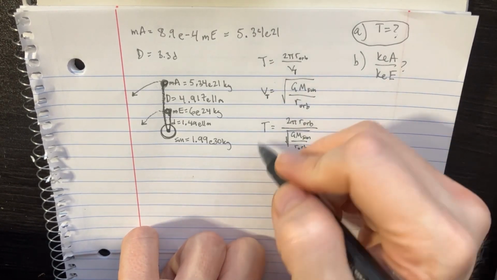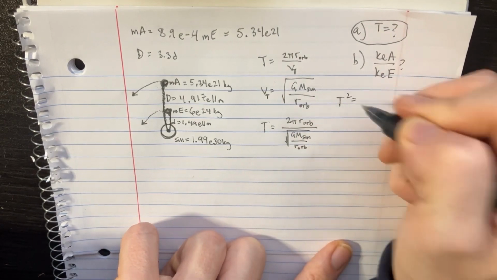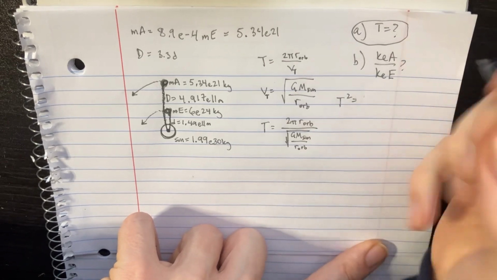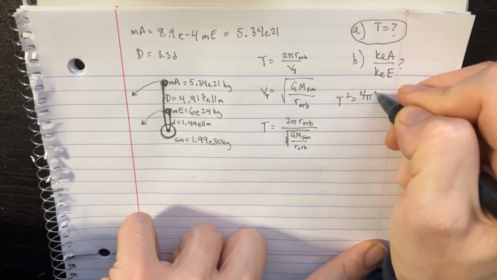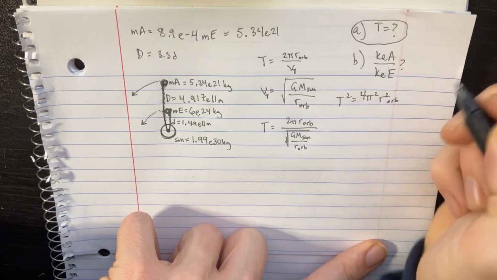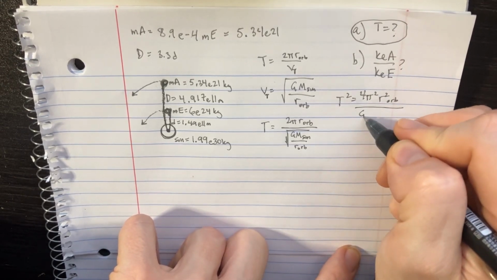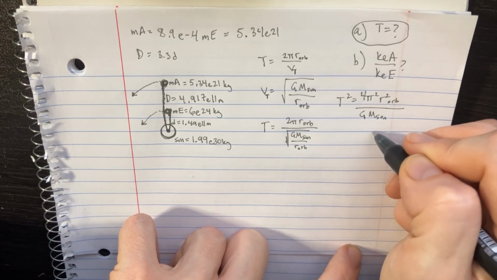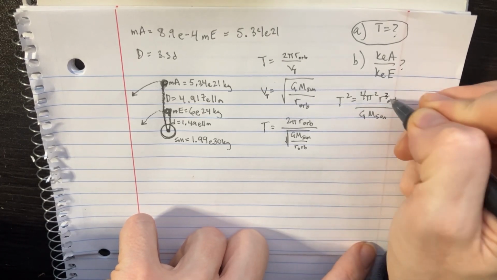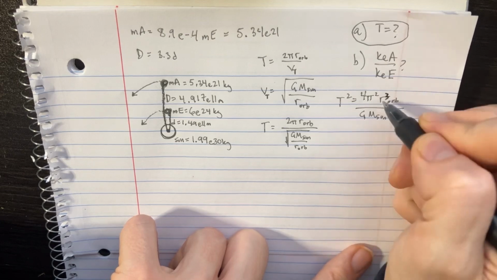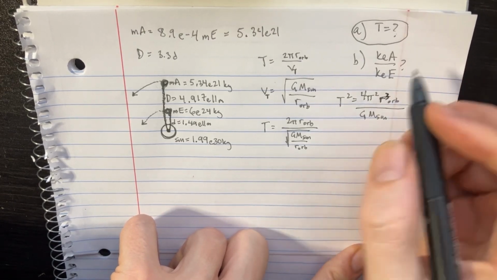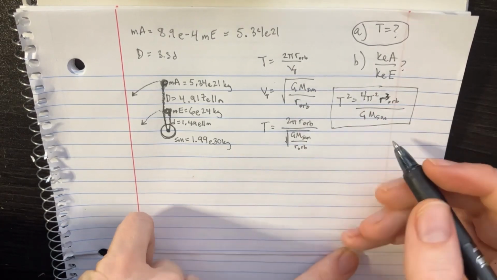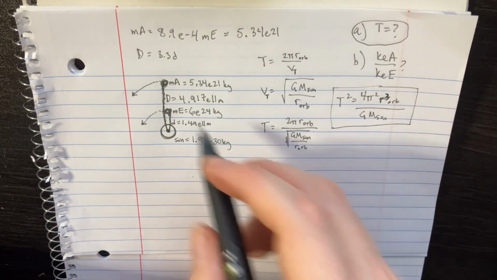Well, let's square both sides. If we square this, we get T squared equals 4 pi squared r squared orb, divided by G m Sun. And if we were to divide r orb again over here, we could multiply it to the top, so we get r cubed orb. This is, in fact, the period of something in orbit. So that's kind of interesting.